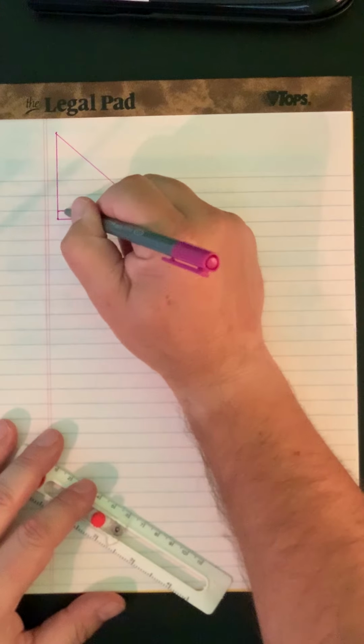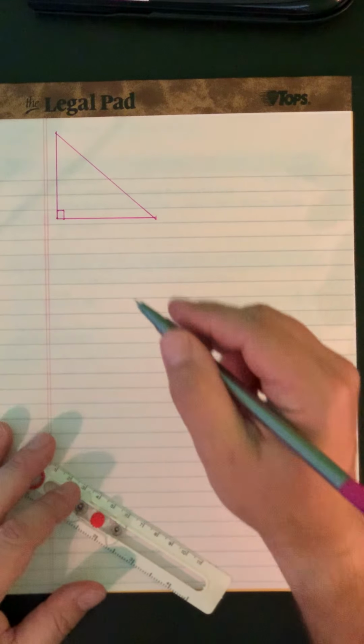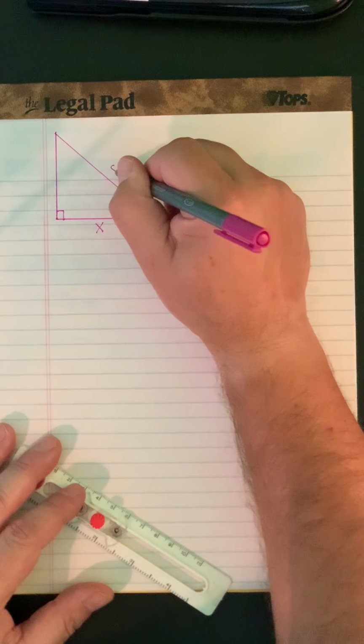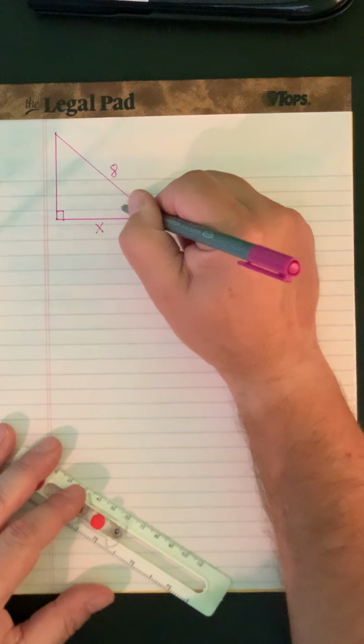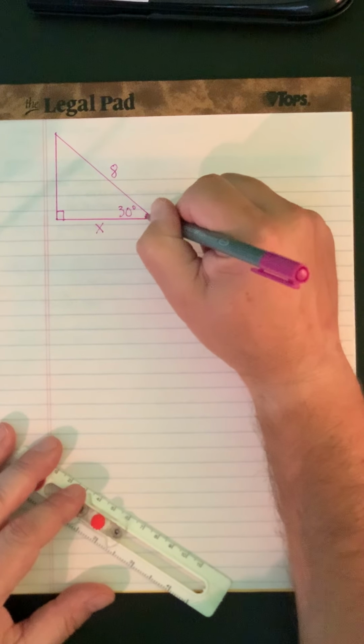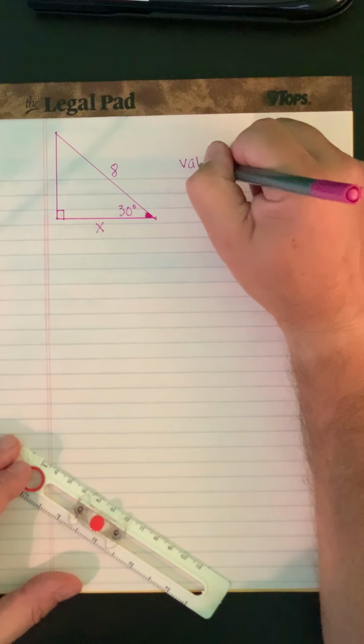These are already posted, I believe, on eCampus on calendar. All right, so I'm gonna give you x here, and I'm gonna give you 8 here, and I'm gonna give you this 30-degree angle right here. Okay, I'm telling you that's a 30-degree angle. So we want to find the value of x.